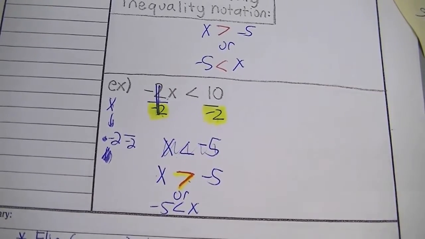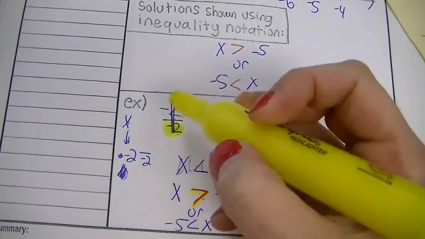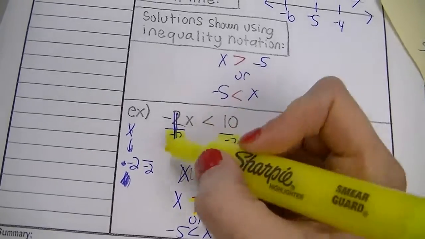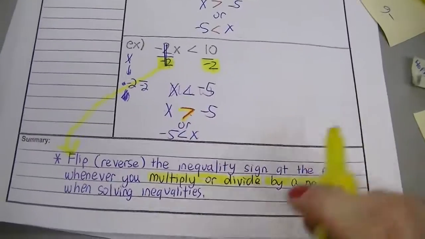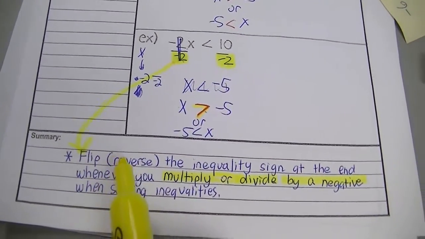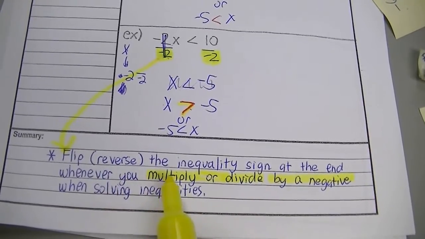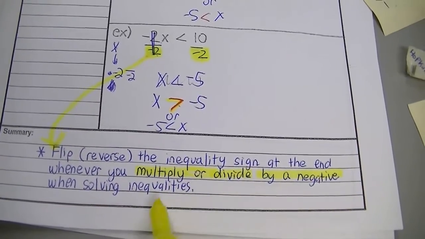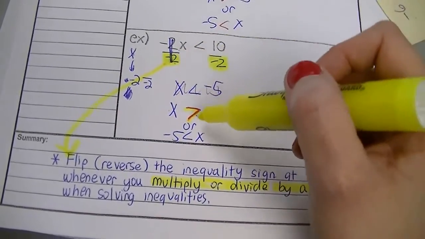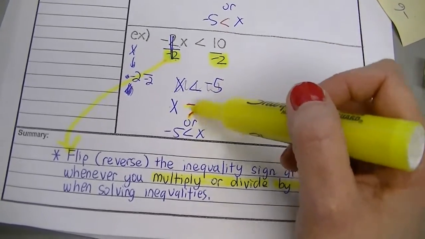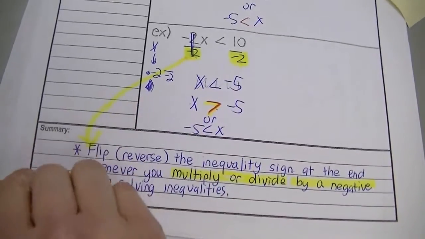So here's what I definitely want you to write for your summary, because this is so super duper important. See how you highlighted that, or drew attention to that? I want you to draw an arrow to there, boom, and write this down. Flip, or you can use the fancy word of reverse. Flip or reverse the inequality sign at the end whenever you multiply or divide by a negative when solving inequalities. So I was solving this thing, I divided by a negative, and at the very end, you flip it, okay? All right, write that down, and then turn the page, please.